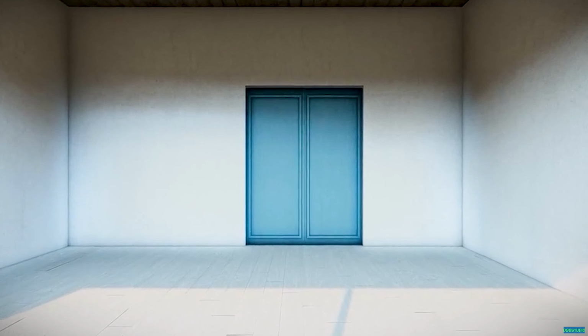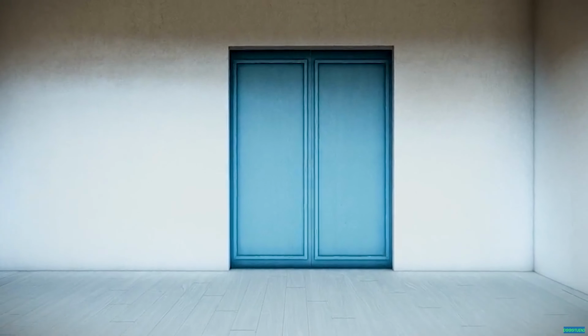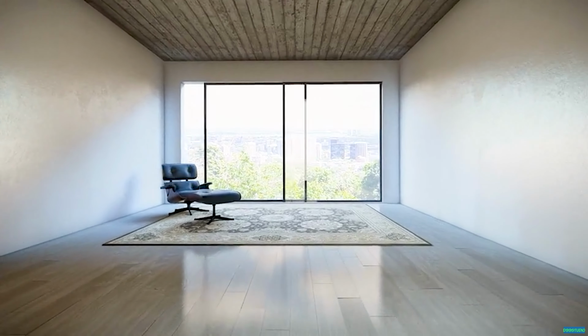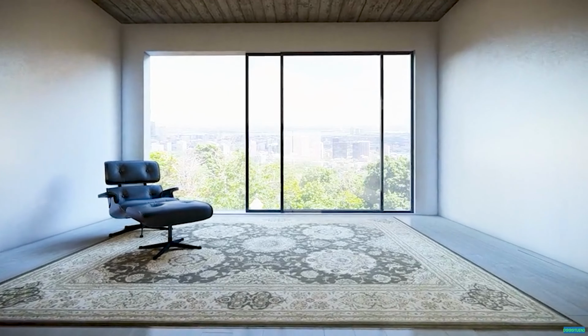And this is our animation. As you can see, the doors are opening, the window opens as well, and then we have the trees outside moving from the background video.